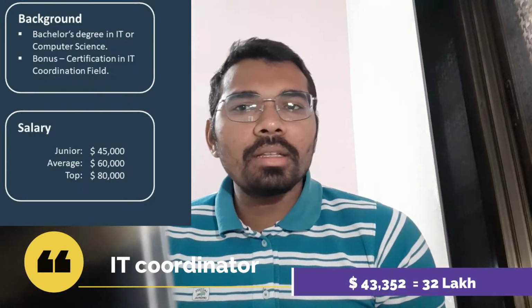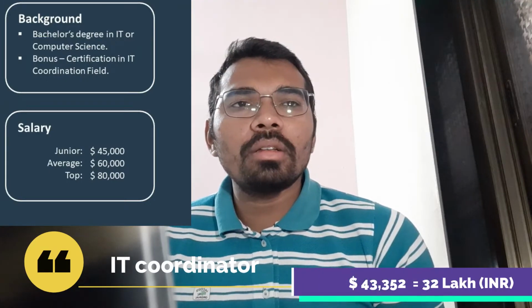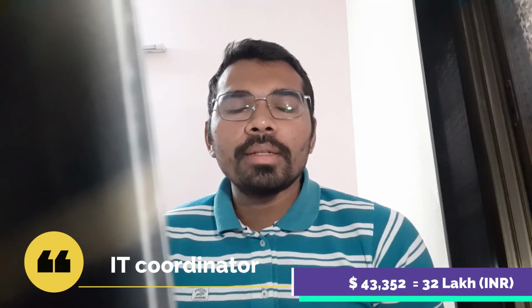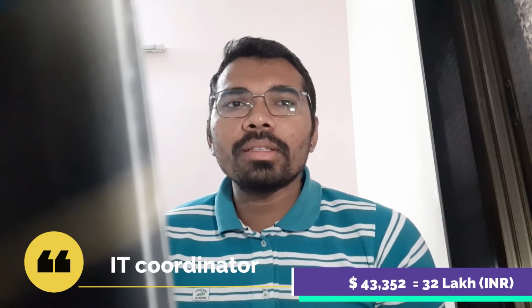On the 20th position, there is the IT coordinator. Everyone knows about IT manager, so they can identify what is the responsibility of IT coordinator and IT manager. And if I talk about the national average salary, then it is 43,352 US dollars. If I convert it into Indian rupees, then it will be around 32 lakh. So guys, you can identify what kind of career you have to choose.